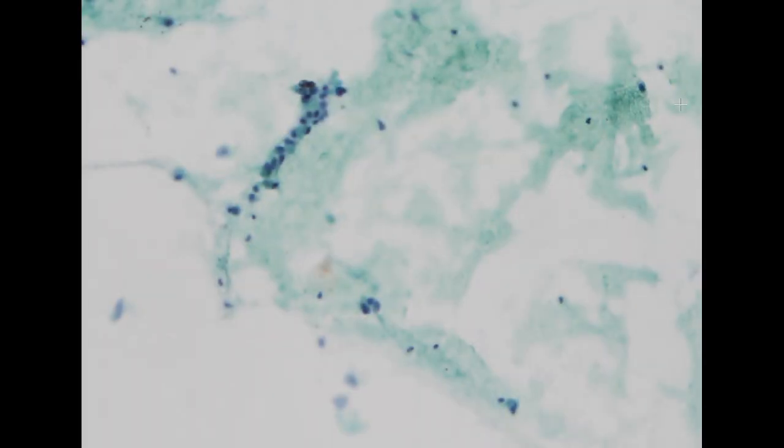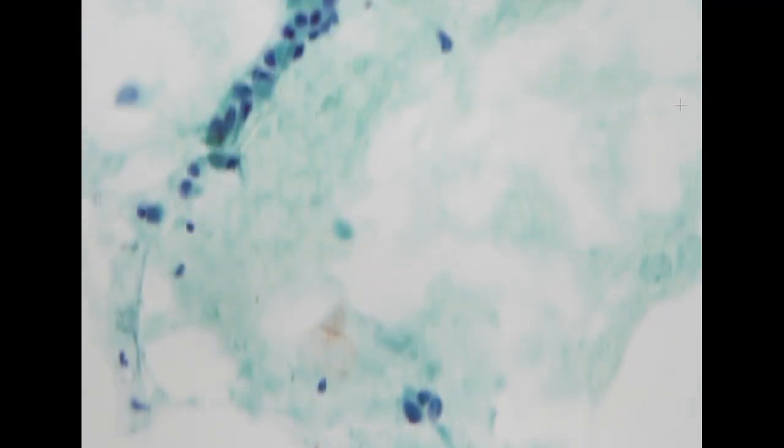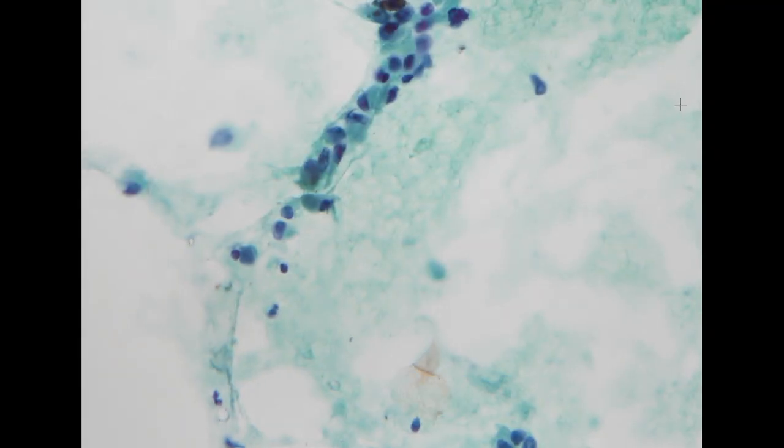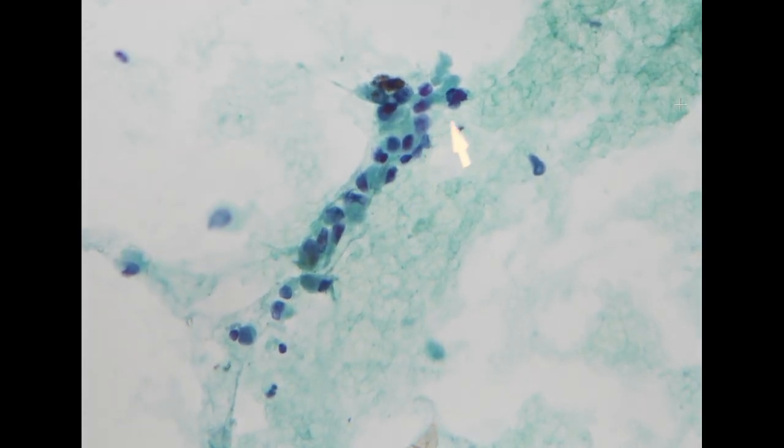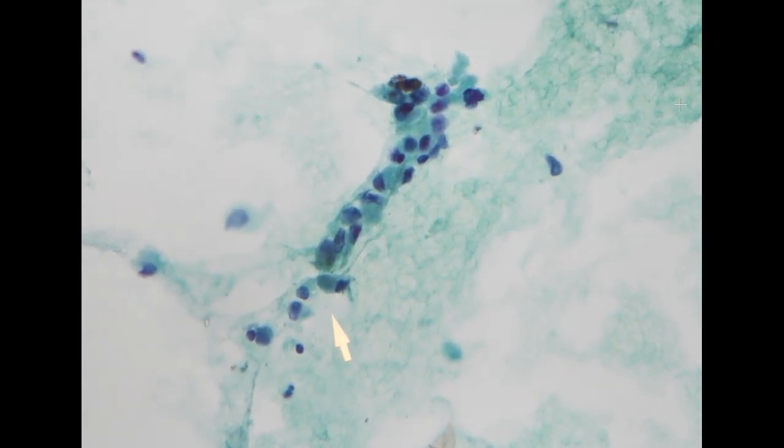The next specimen is coming from a bone aspiration. So in this specimen, we see some loosely cohesive cell clusters with definite nuclear atypia.